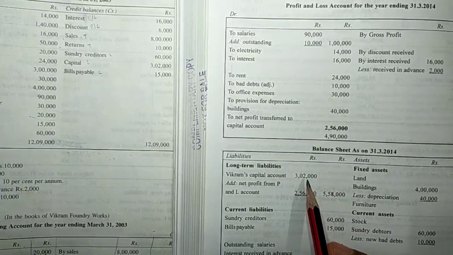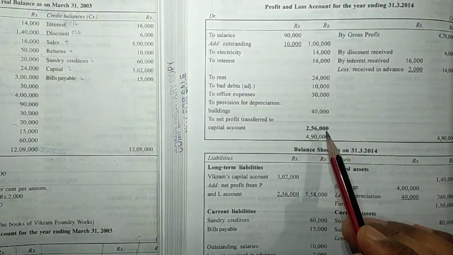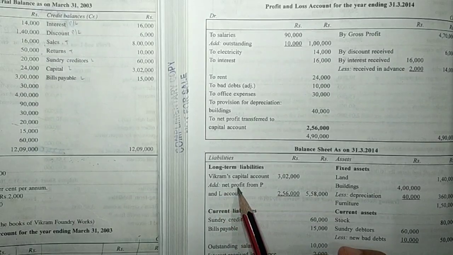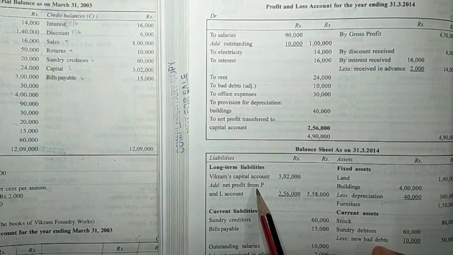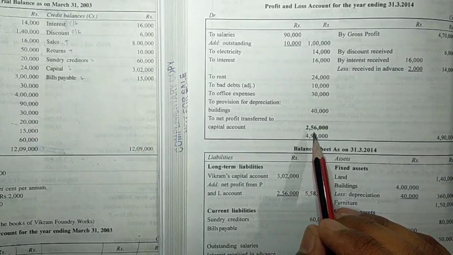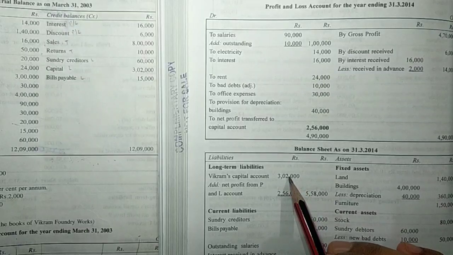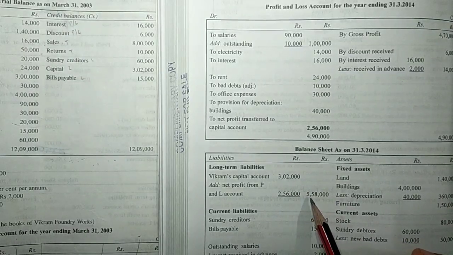Then whatever net profit you had, if you are having a profit, you add net profit. This is the process to be followed. The net profit is 2,56,000. So in capital you add 2,56,000, and it will become 5,58,000.